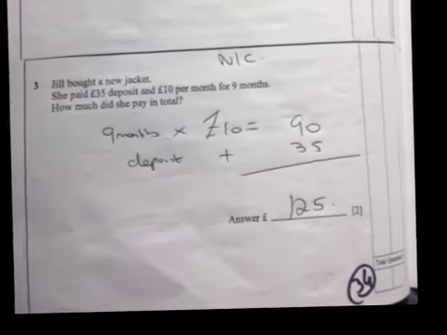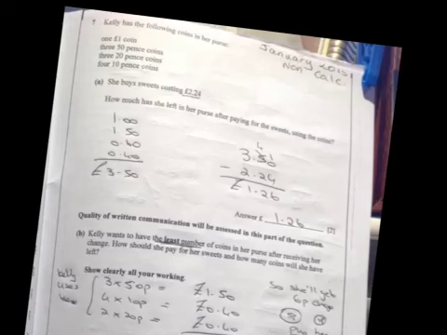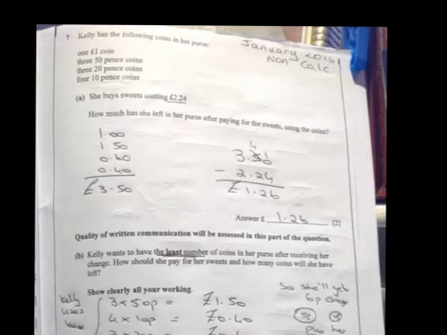Then, again, £35 deposit and £10 for 9 months. So she paid £90 for the 10 months plus a deposit to give you 125. Okay, so page 35 is a question about coins. So she has £1.26 left after she buys the sweets costing £2.24. Okay, that's the workings out for that.